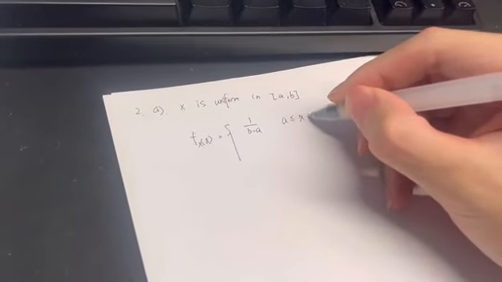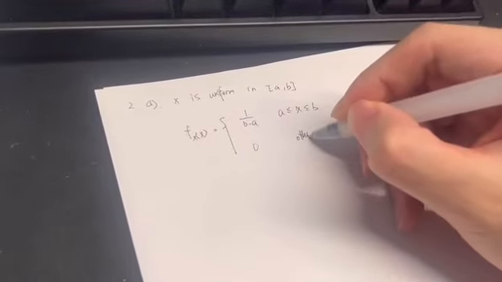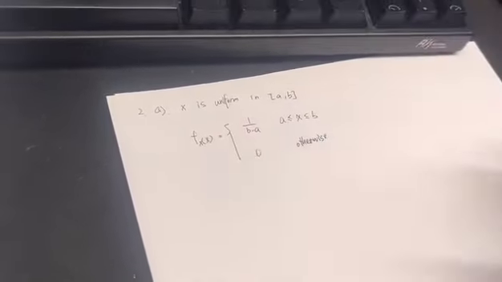It is 1 over (B minus A) from A to B and is 0 out of this range.